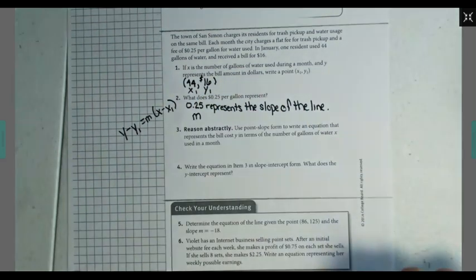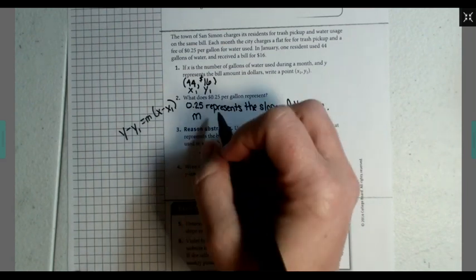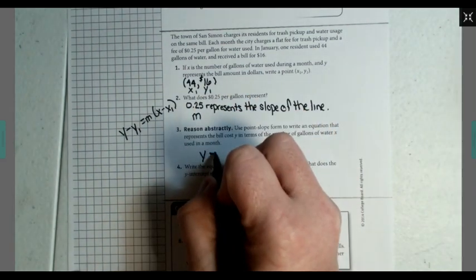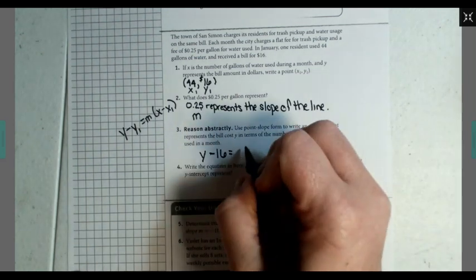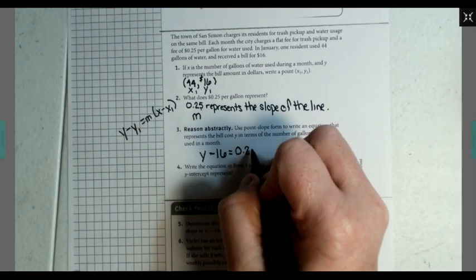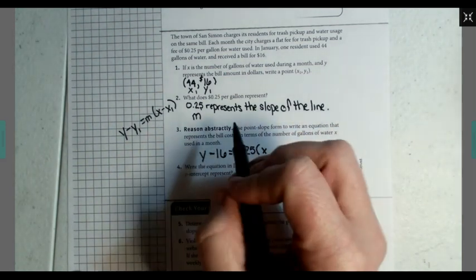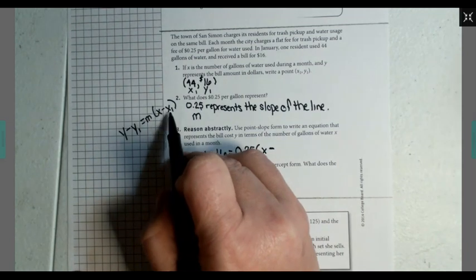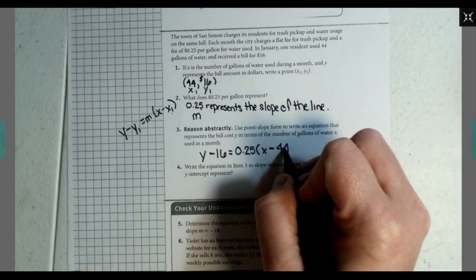And this is my M. So I'm going to plug those in accordingly. So I have Y minus 16 equals 0.25 for my M, parentheses, X minus X1, which was represented by 44.